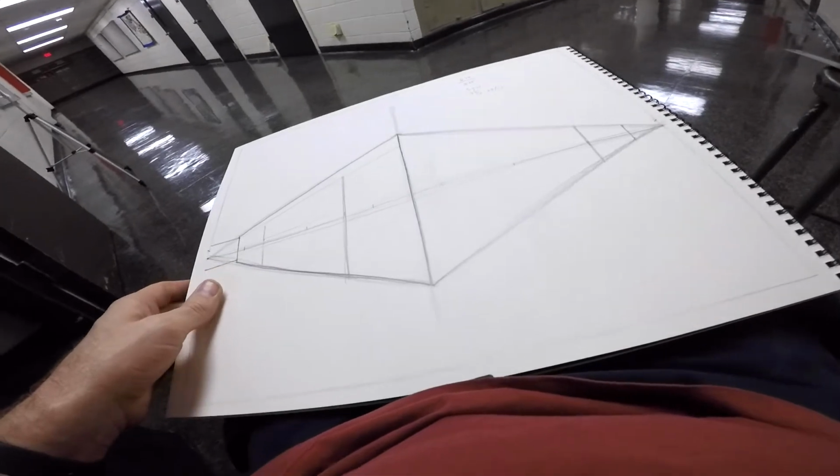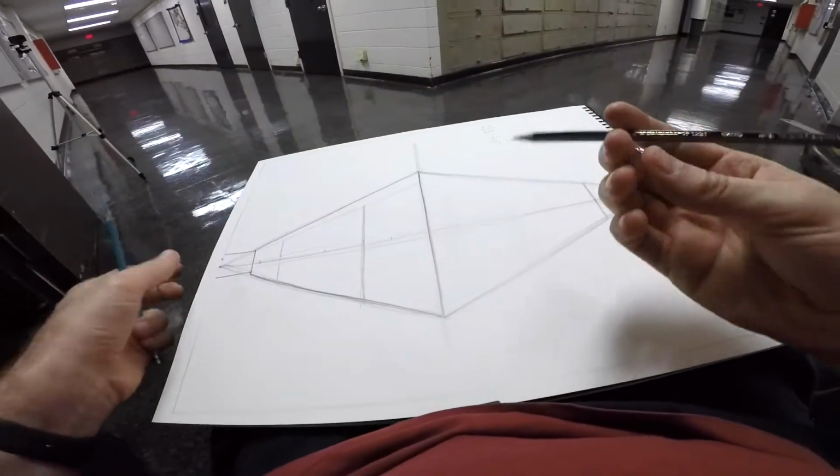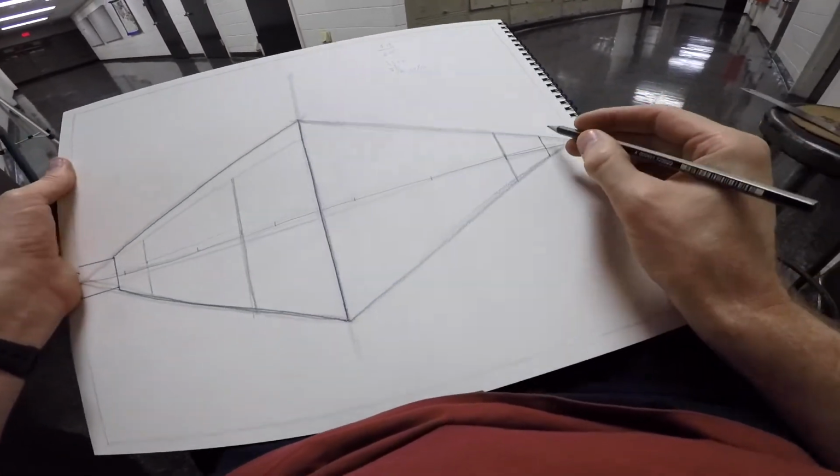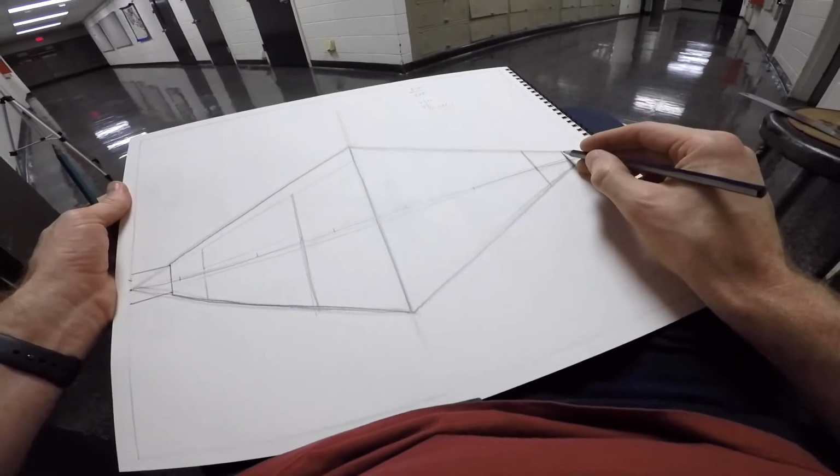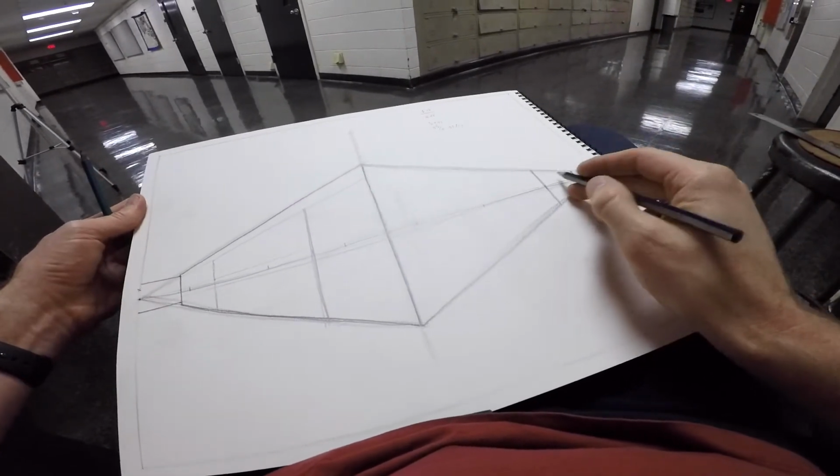Time to sharpen my pencil, and in fact, I'm going to switch pencils to something a little lighter and sharper just for these other lines. They're going to connect on to the left vanishing point.